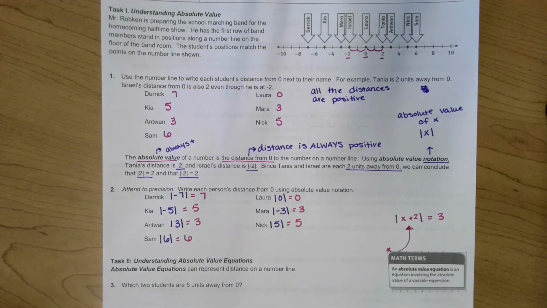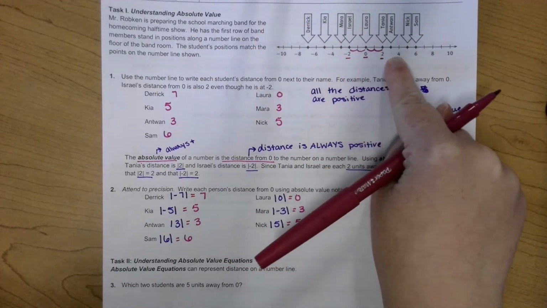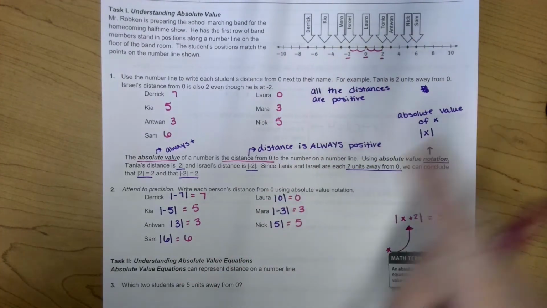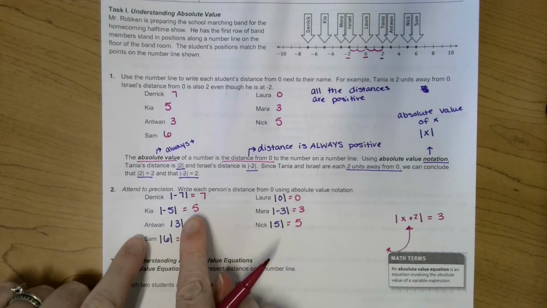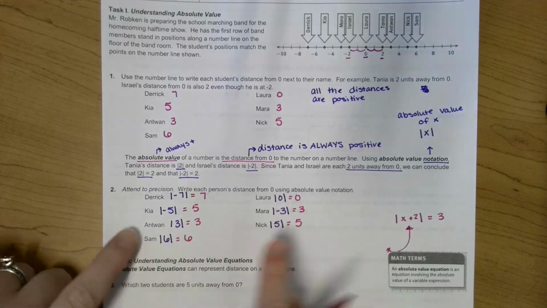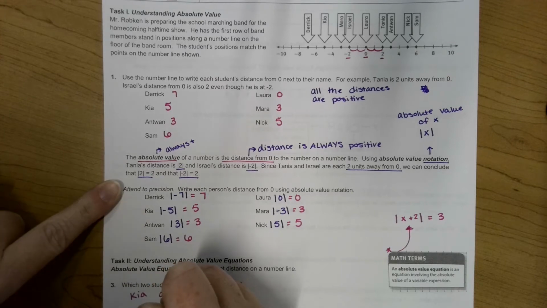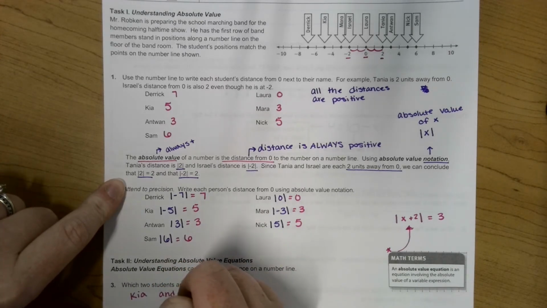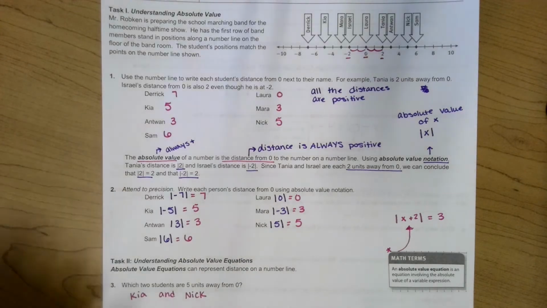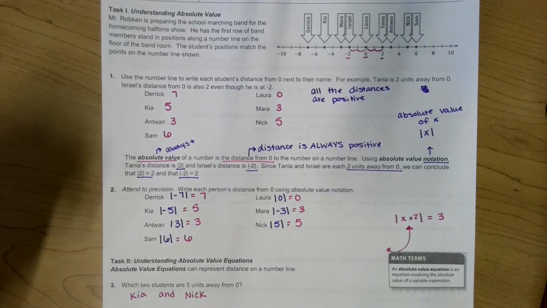All right, so task 2, absolute value equations can represent distance on a number line. Number 3 asks, which 2 students are 5 units away from 0? So we can look at this one of two ways. We can go to 0, count to 5, and count to -5, or we can look here and look for the two people that have 5 as their distance. And I have Kia, and I have Nick. So Kia and Nick are 5 units away from 0. So let's go ahead and go to the next page.